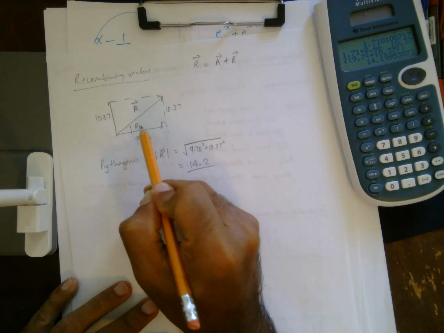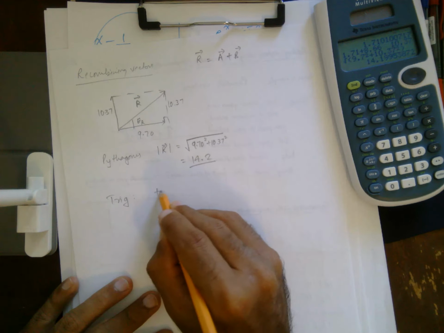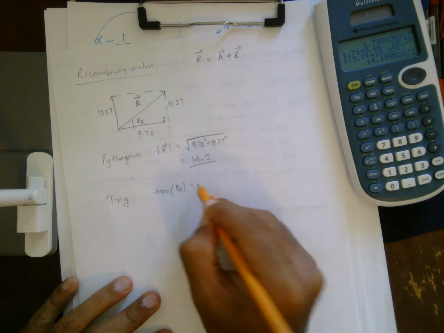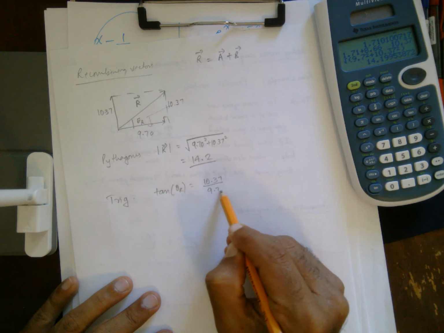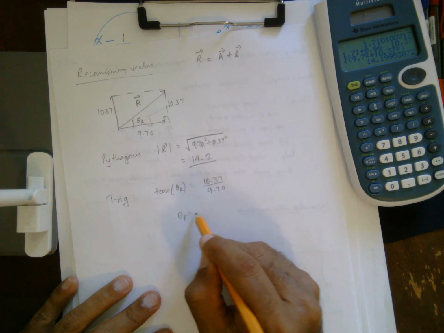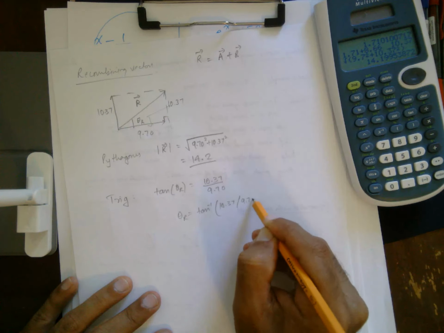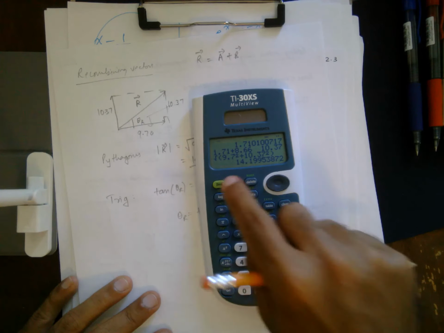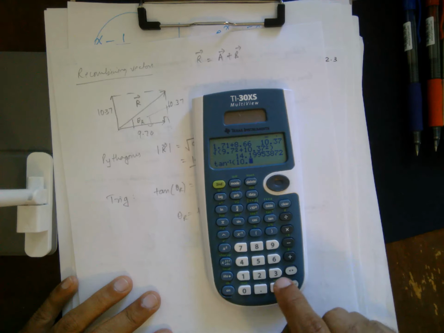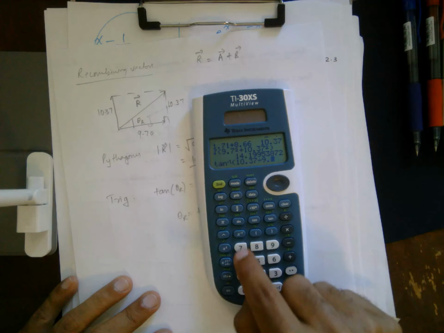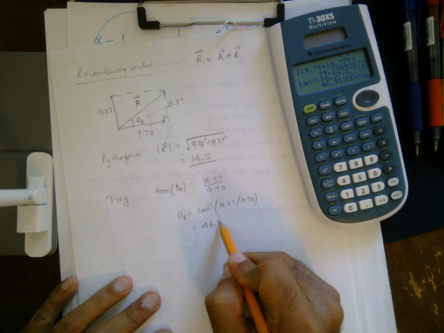Now what about this angle? Let's call this the angle of R. Again, using trigonometry, I know that tangent of theta R is opposite over adjacent. So 10.37 over 9.70. So this is tan inverse of 10.37 divided by 9.70. That's going to be 46.91 degrees.